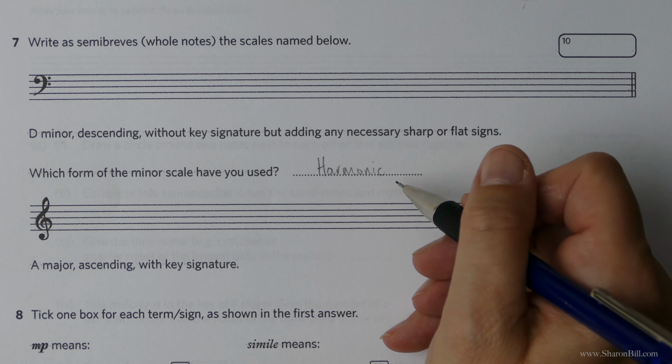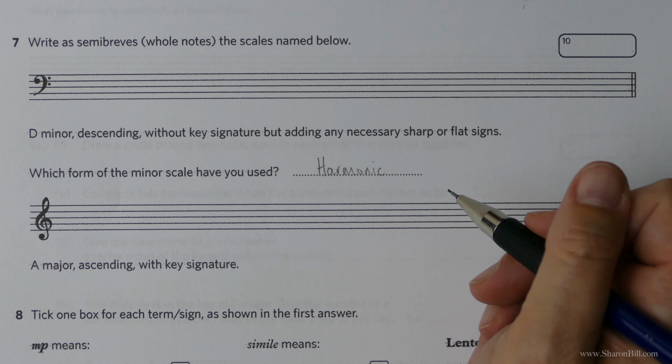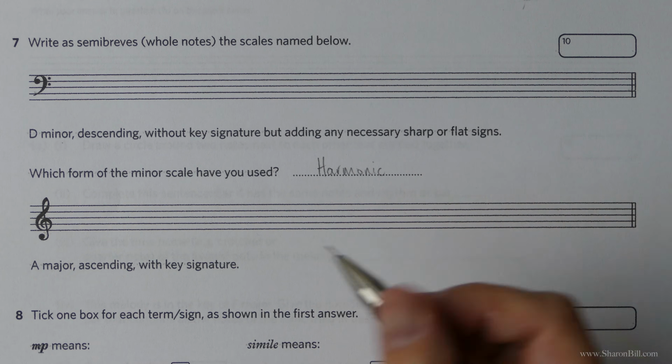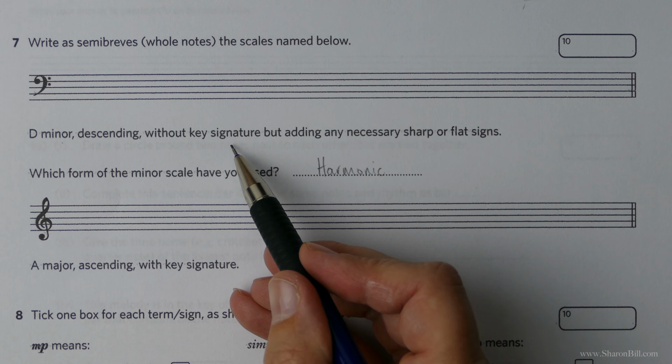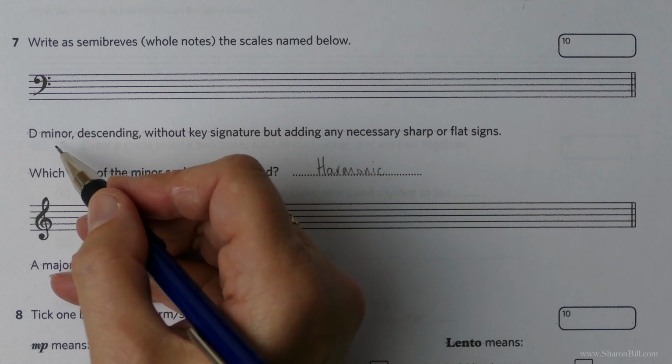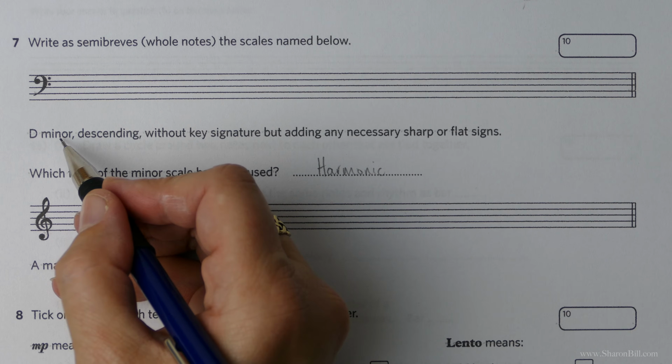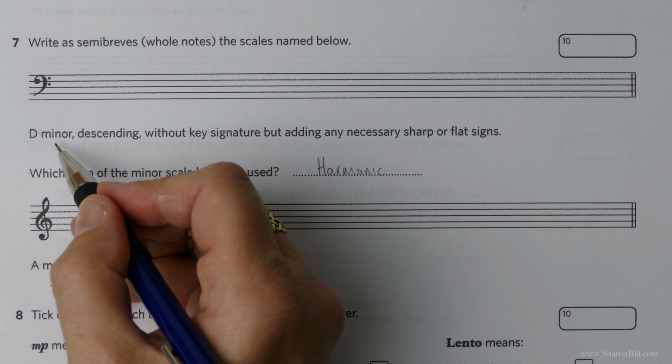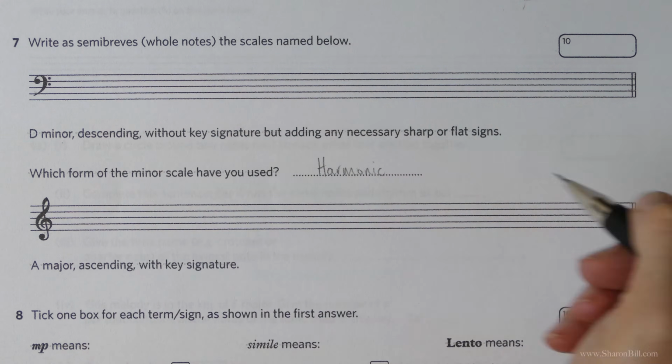That's not the case in the melodic minor, so I suggest you leave that till grade 3. So we don't need to use a key signature, but we need to add any sharps or flats. So the first job, let's just get the blobs in place. So we'll map out the scale of D minor. So I'm going to start on a high D because I need to come down.